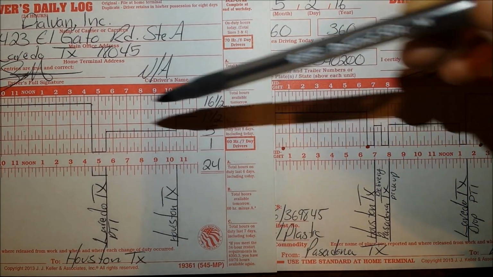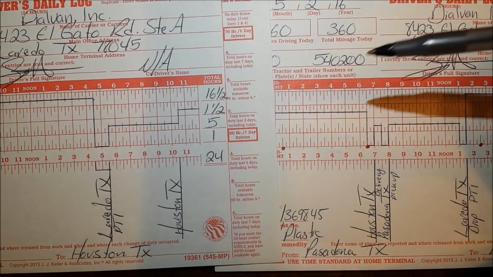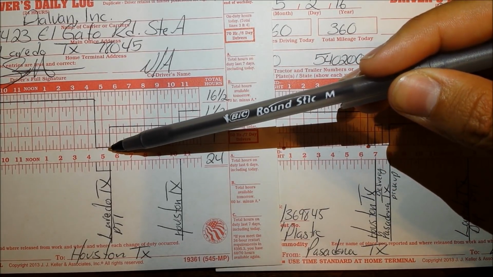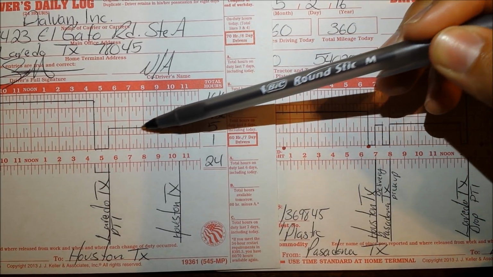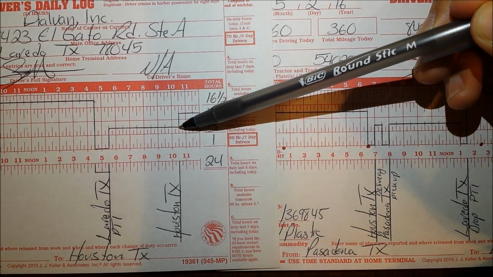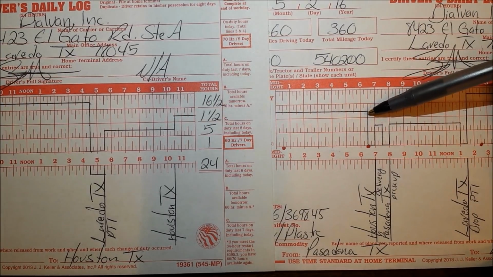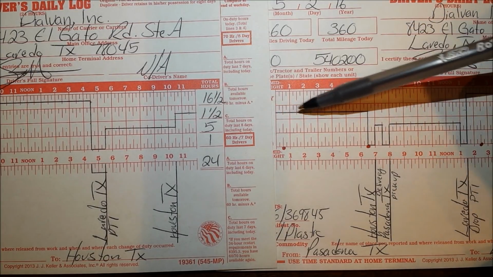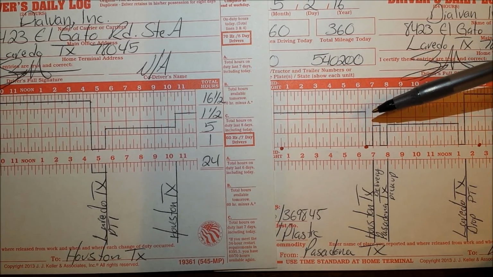Now, if we start counting all this time via our chart, we know that this hour is going to get counted since it's in the on-duty not driving section of the log. We know that all this driving time is going to get counted. But what about the sleeper berth time? How many hours is it? Let's count. 1, 2, 3, 4, 5, 6, 7, 8. We have a total of 8 hours in the sleeper berth section here.